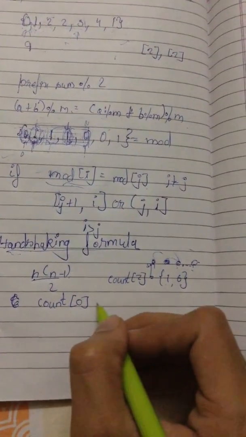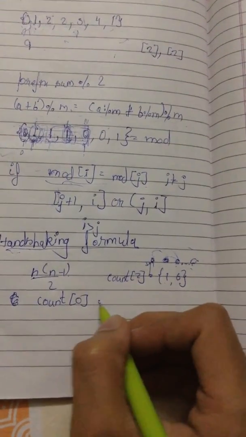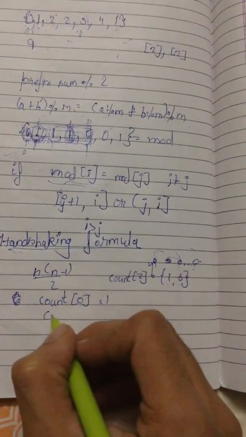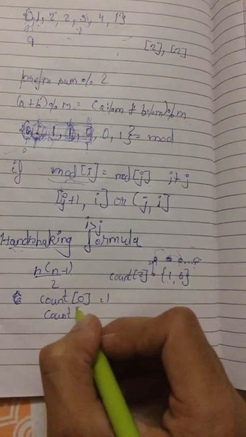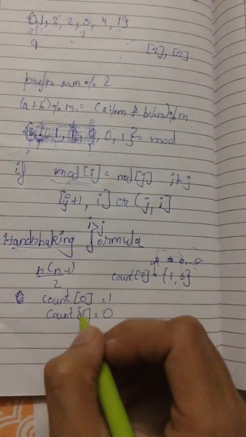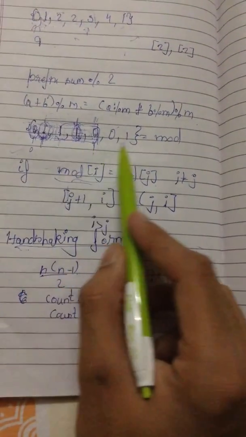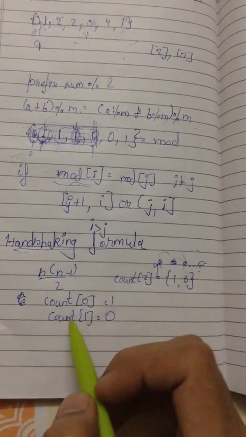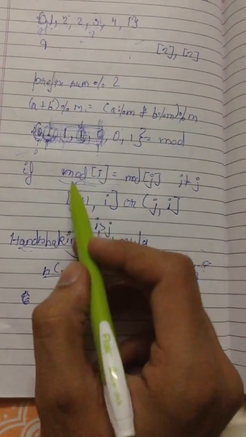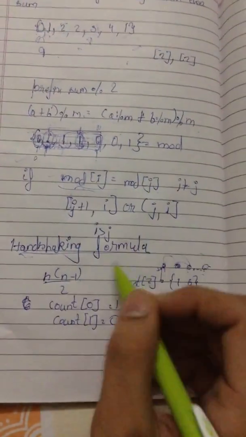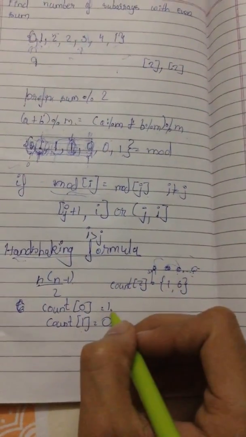So the count 0 value is initially 1, and the count 1 value is initially 0. Count 0 is how many zeros we are getting, and count 1 is how many ones we are getting.